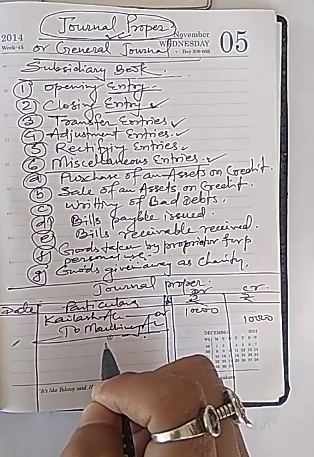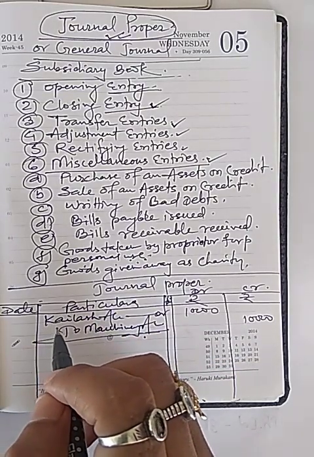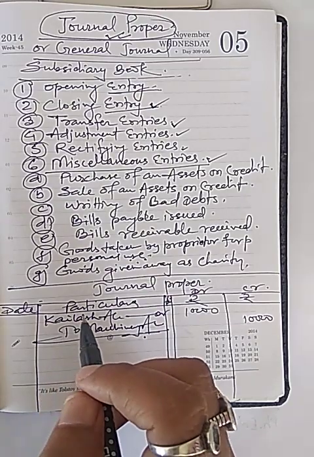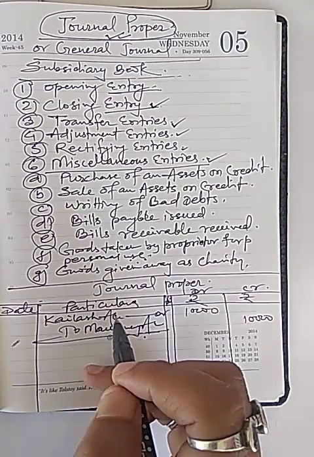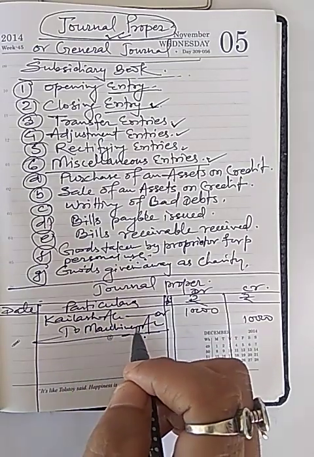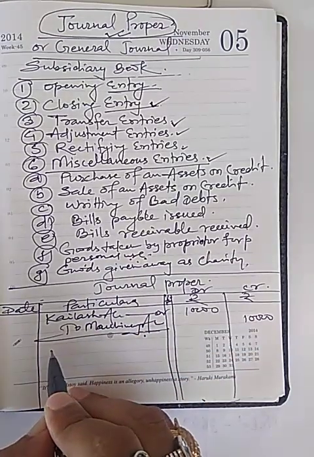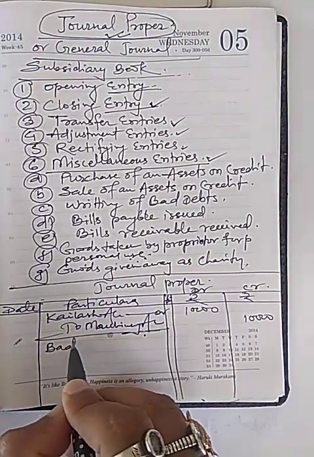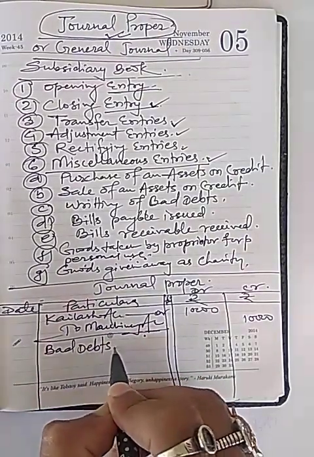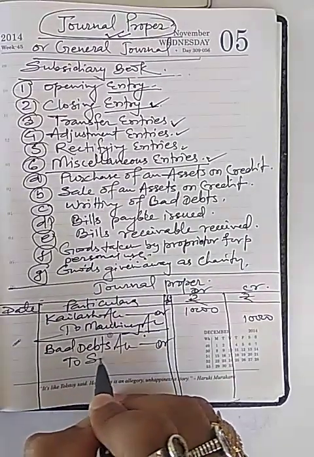Then the 40% amount will be recorded in cash book because cash is coming, and the 60% amount will be written off as bad debt. So the 60% amount only goes in journal proper, and I will make the journal entry in journal proper: bad debts account DR to Sunil's account.